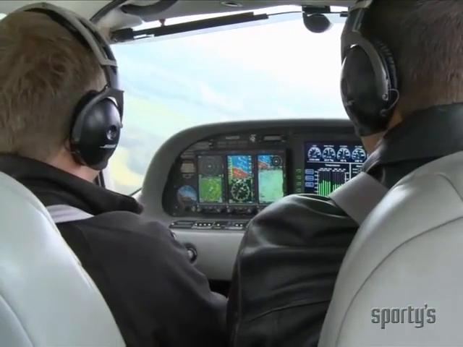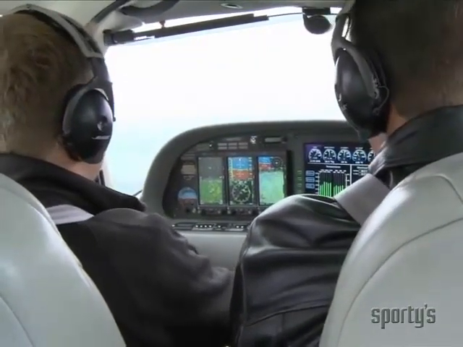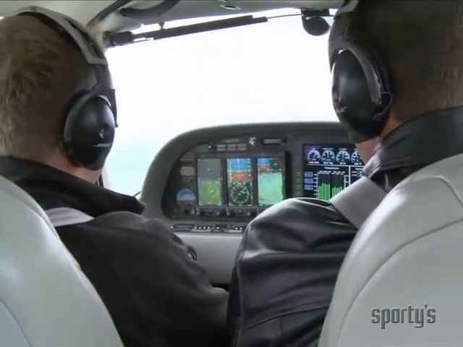Always fly with a safety pilot when learning GPS because it requires a lot of head-in cockpit time. This should be done in VFR conditions.